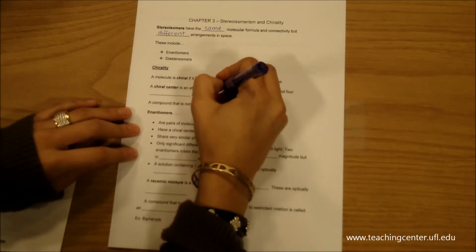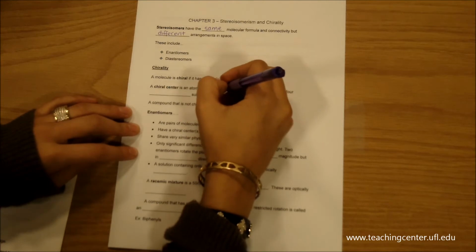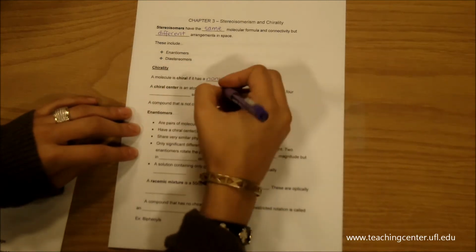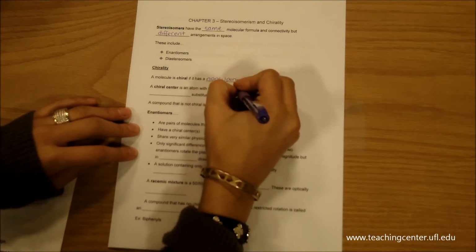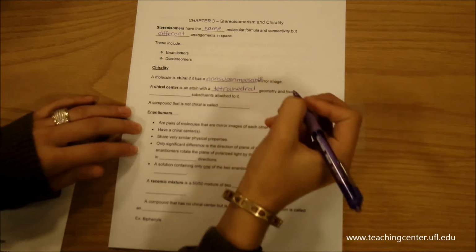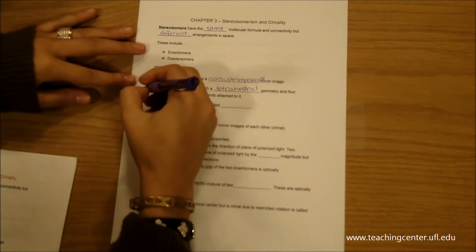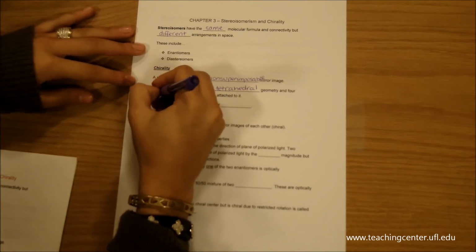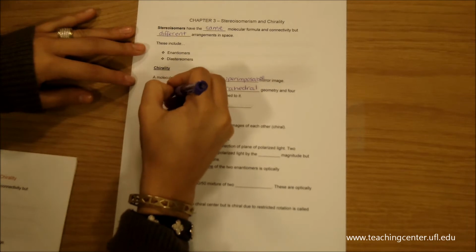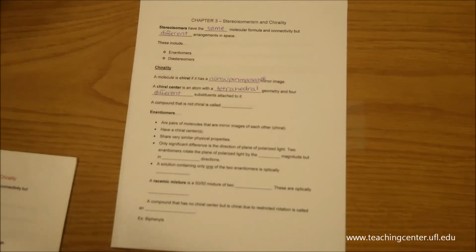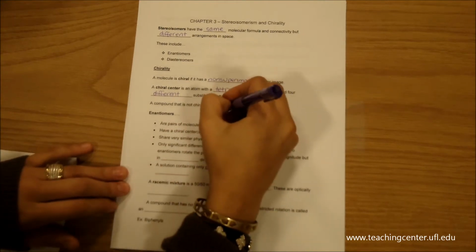So again, we're dealing mainly with sp3 carbons right now, alkanes. All of these carbons are going to have tetrahedral geometry. What's special about chiral centers is that they have 4 different substituents attached to them. A compound that's not chiral is called achiral.